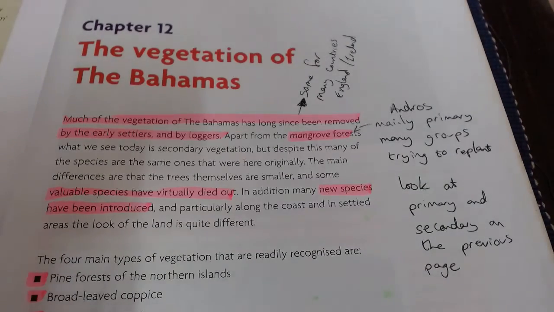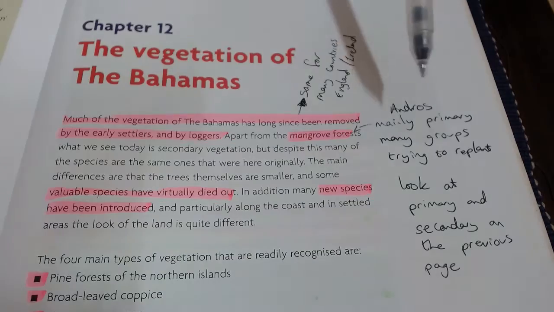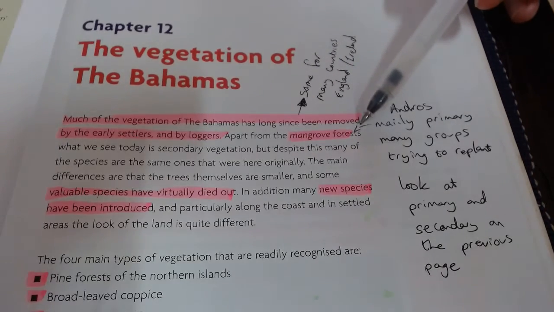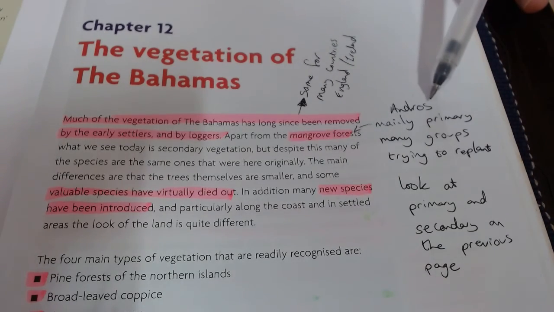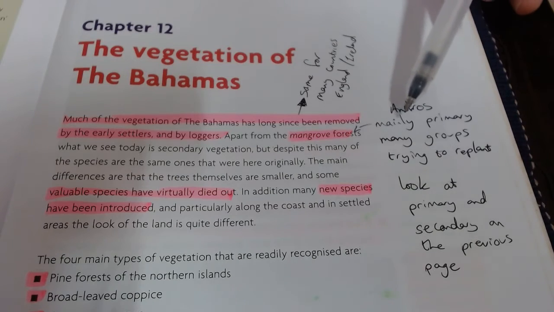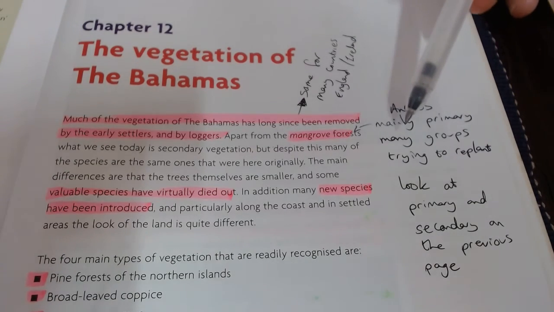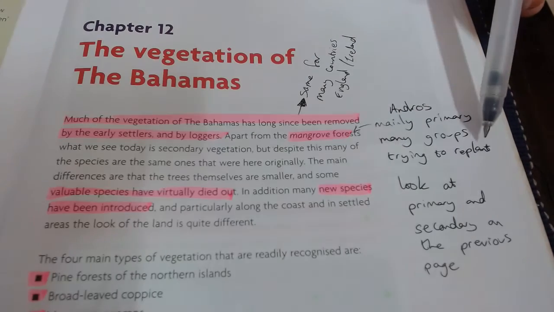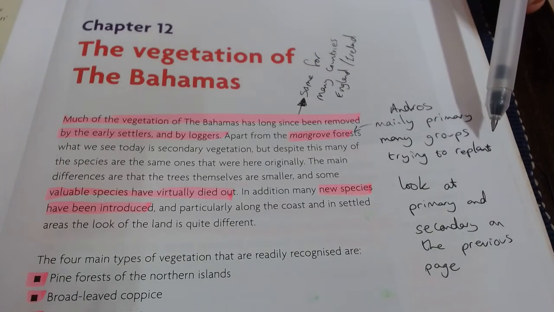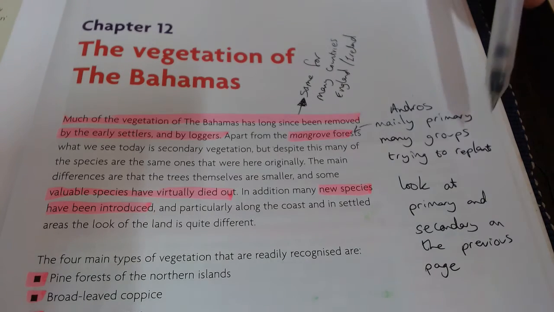Apart from the mangrove swamps. The mangrove swamps, they're native. I've added a little note over here: Andros has a lot of mangroves. Now these are mainly primary vegetation. Many groups are trying to replant mangroves all over the Bahamas. We'll look at mangroves in a little bit, and why they're important.